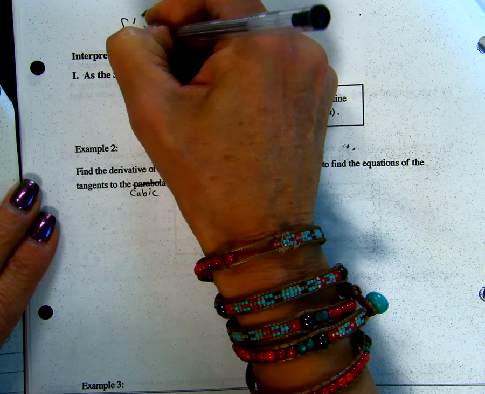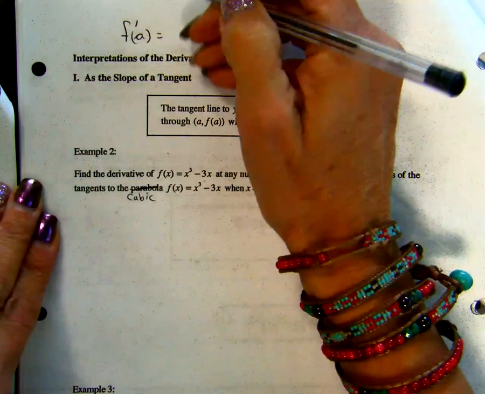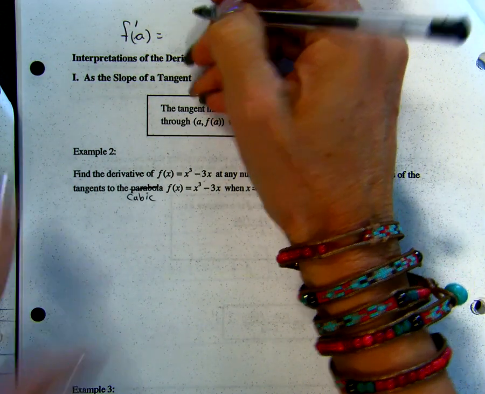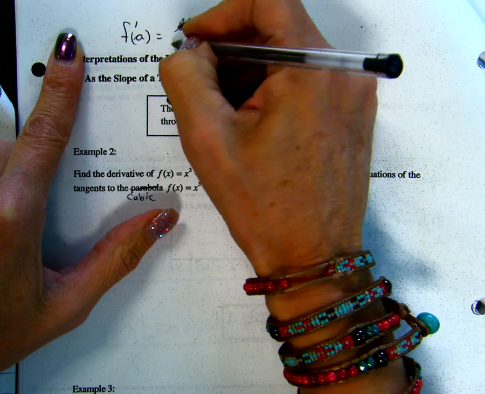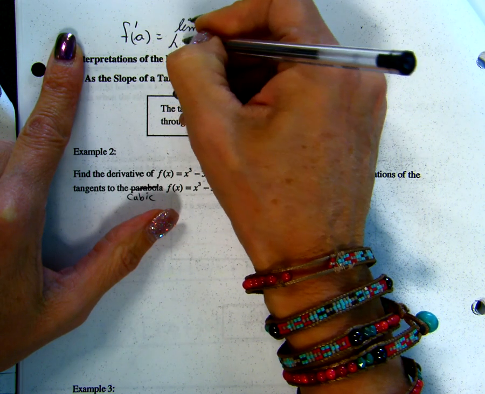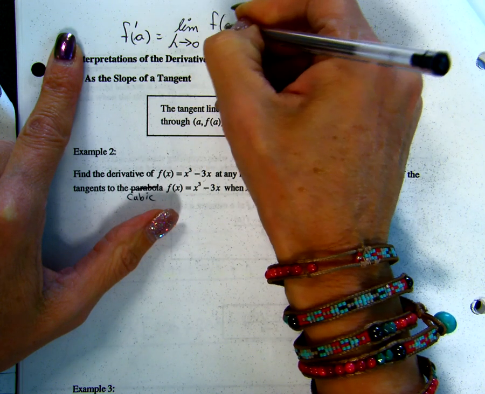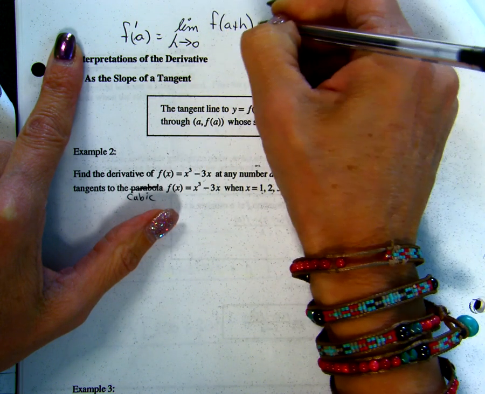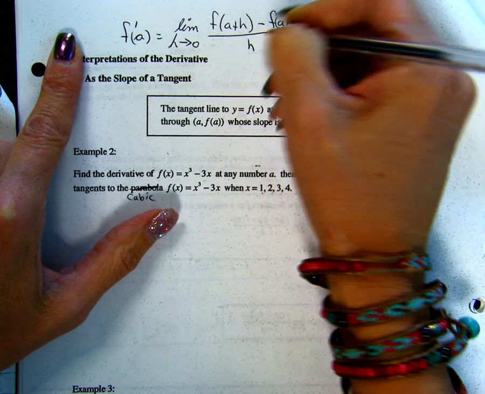and I'm going to write down the definition up here because I know I'm going to run out of space. And I'm going to use our other definition, just so we've had a couple of examples using different methods. The limit as h approaches 0, the function at a plus h minus the function at a all over h.